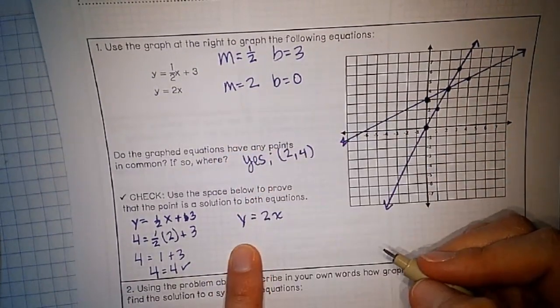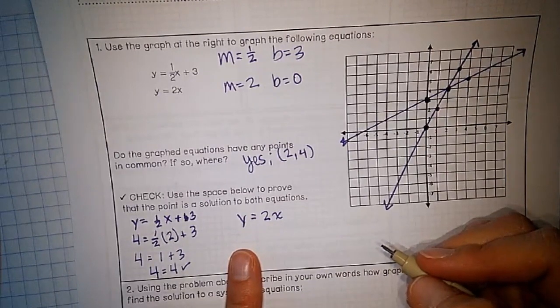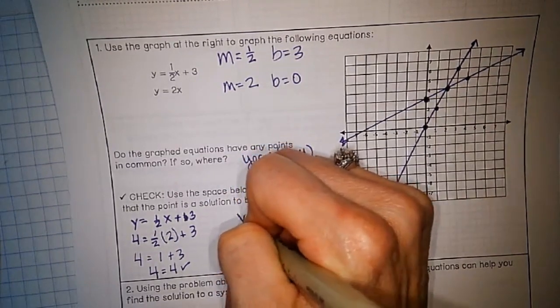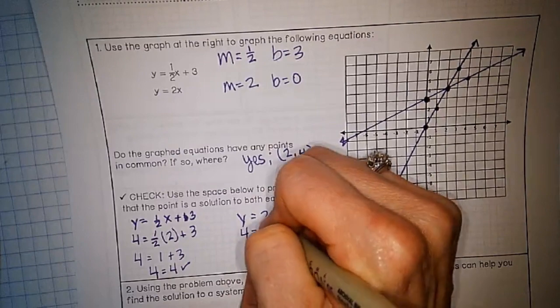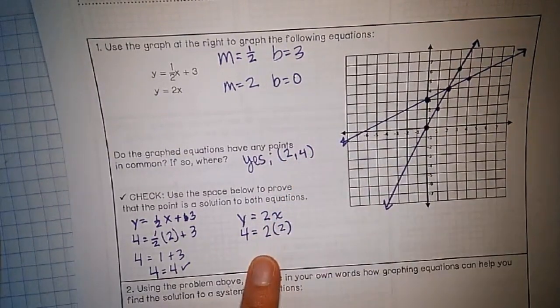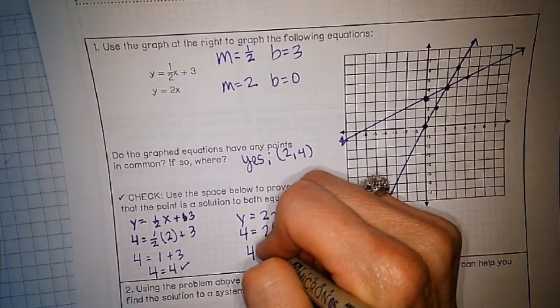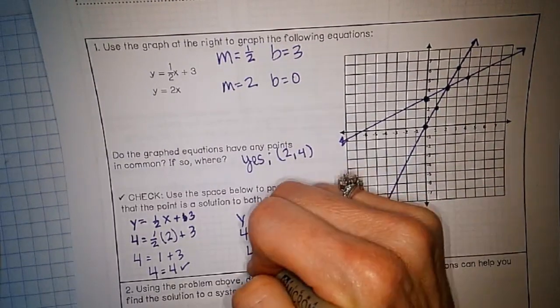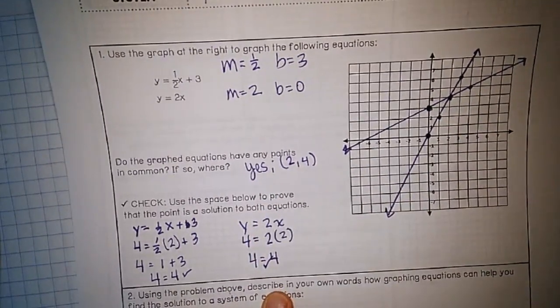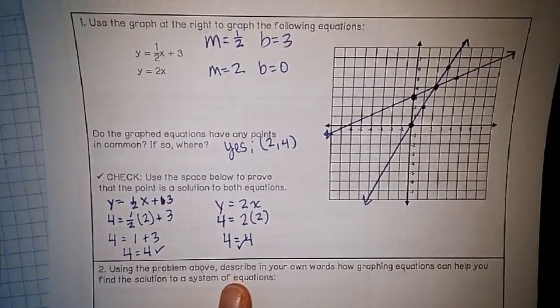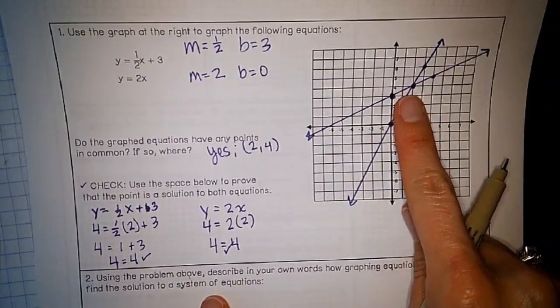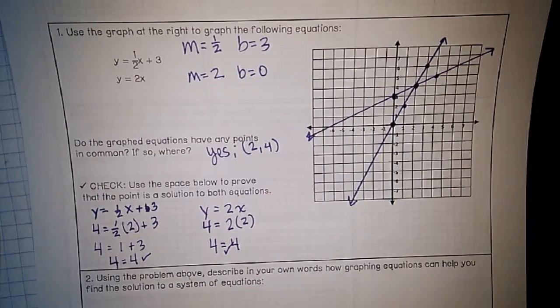What's our y value, class? 4. What's my x value? 2. Does 4 equal 2 times 2, which is 4? Yes. So it checks for both. Do y'all see that? So if it is a solution, it's going to check in both equations.